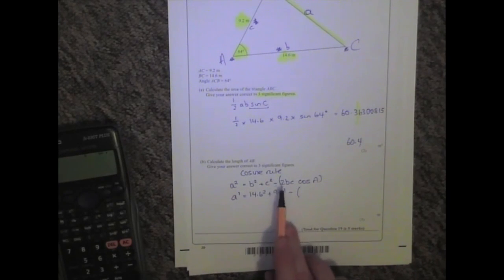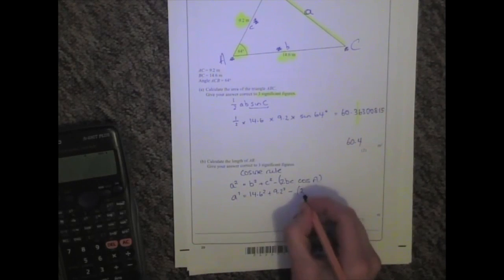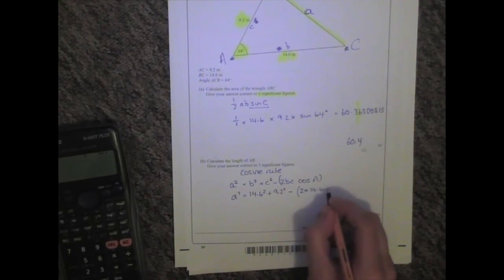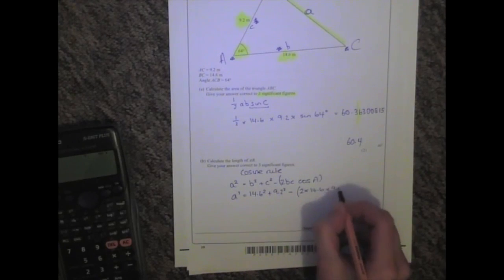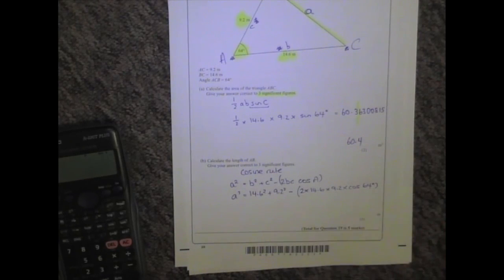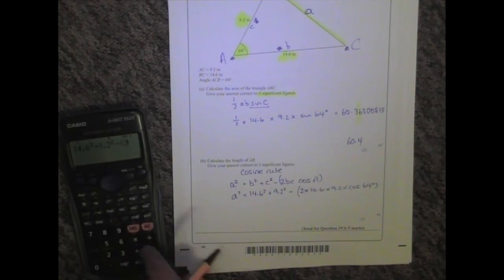Because of BIDMAS, these multiplications need to be done before the addition and subtraction. I'm going to pop brackets in there just so that I don't make any mistakes with how I put this into my calculator. So 2 times B, which is 14.6, times C, which is 9.2, times the cosine of 64 degrees. So I've been very, very cautious to write that down carefully. Now, all I need to do is pop that into my calculator, being very careful to make sure that everything is done exactly right.